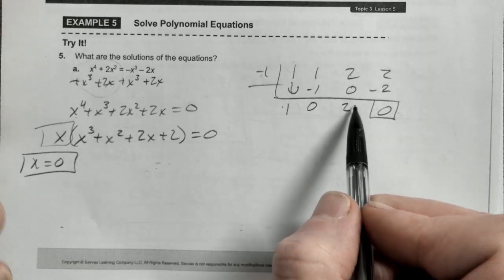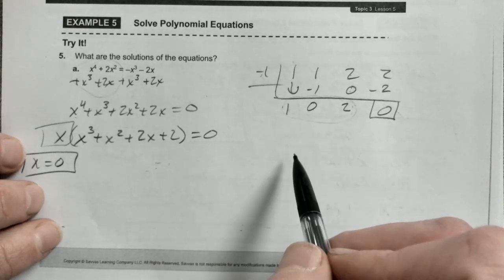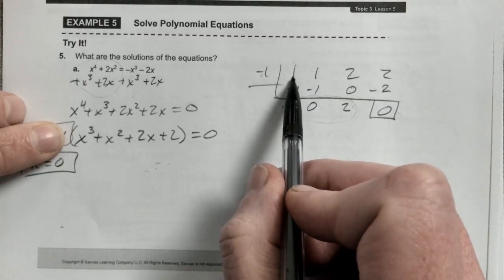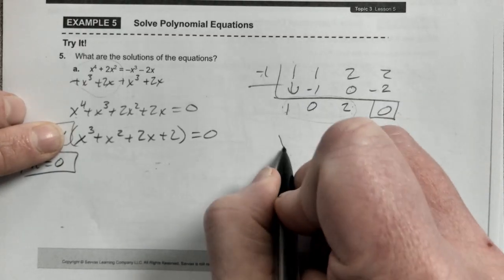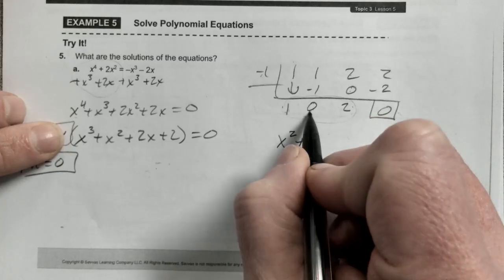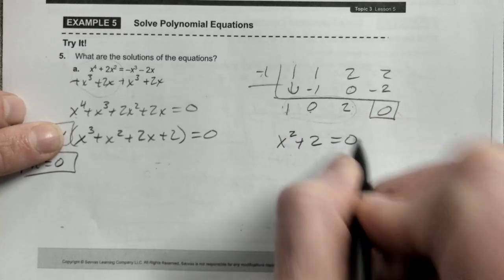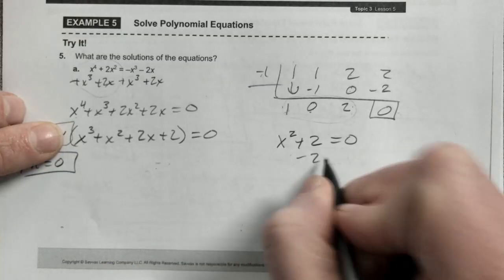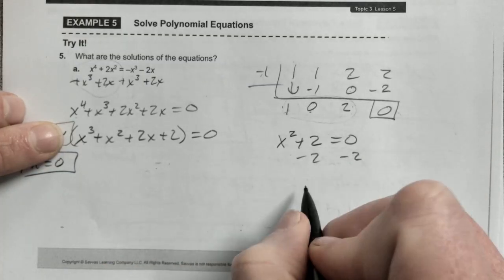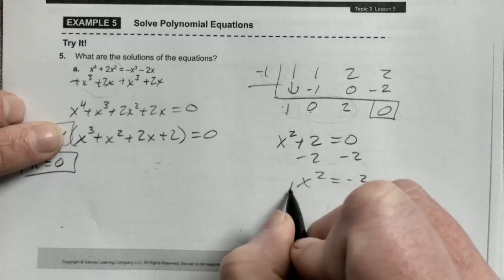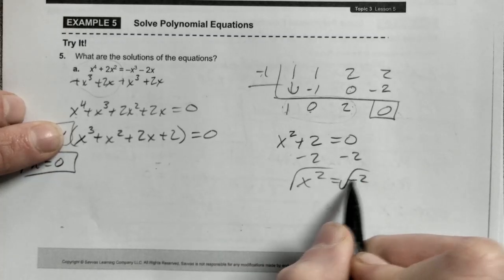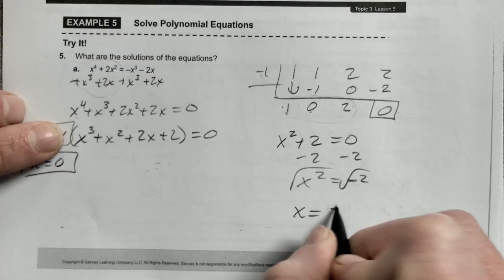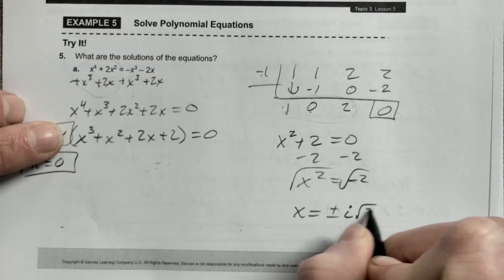Now I have to translate from coefficients back into a polynomial. That 1 came from x to the third, so we take 1 down, and now we have an x squared. So x squared plus 0x plus 2 equals 0. And that's the equation we need to solve. You can subtract 2 because there's no middle term. We get x squared equals negative 2, and we square root that. I have a negative square root, so we have to pull the i out. So here x is equal to plus or minus i root 2.